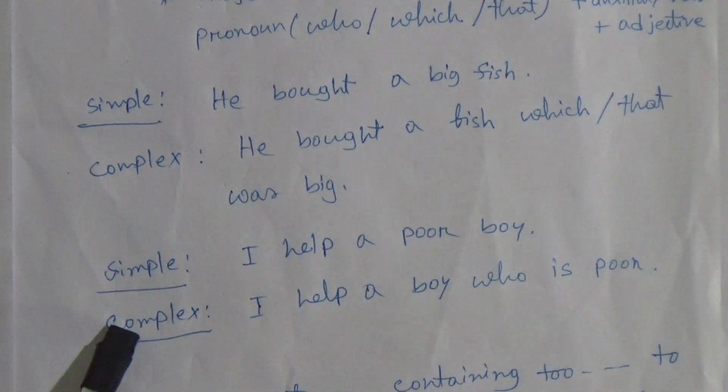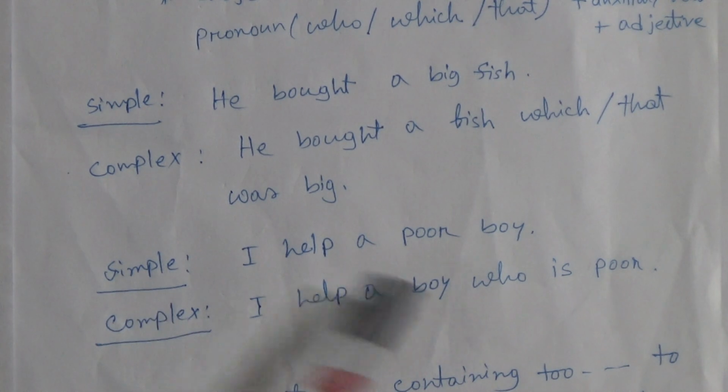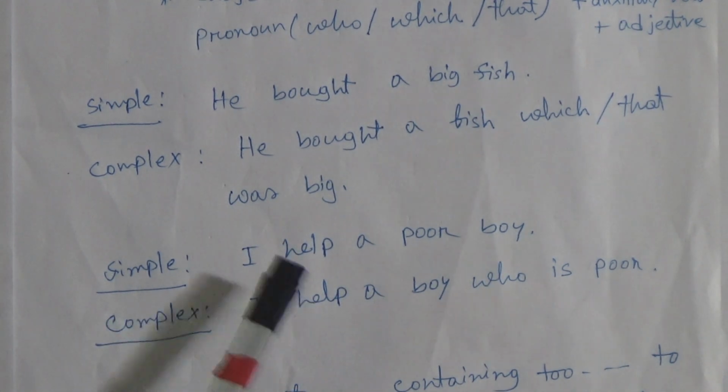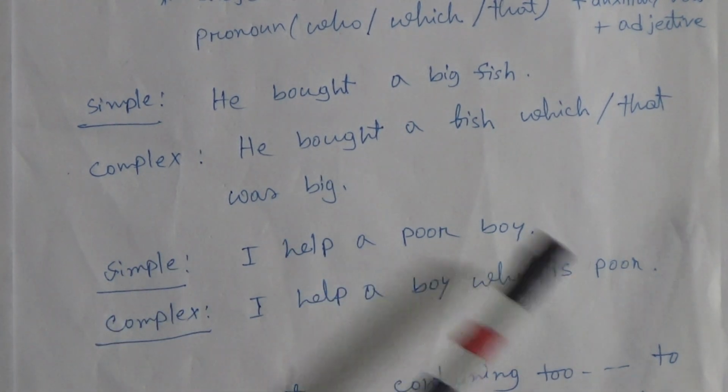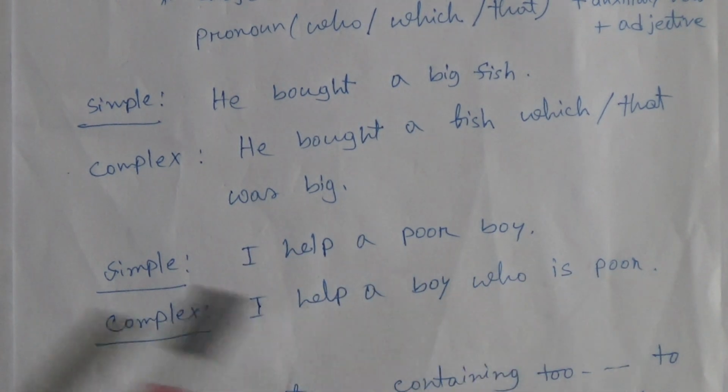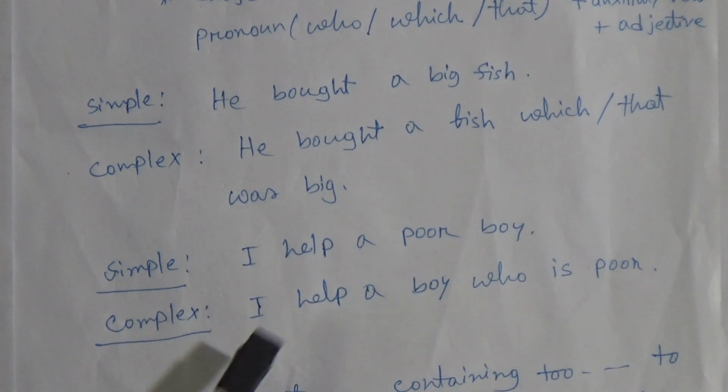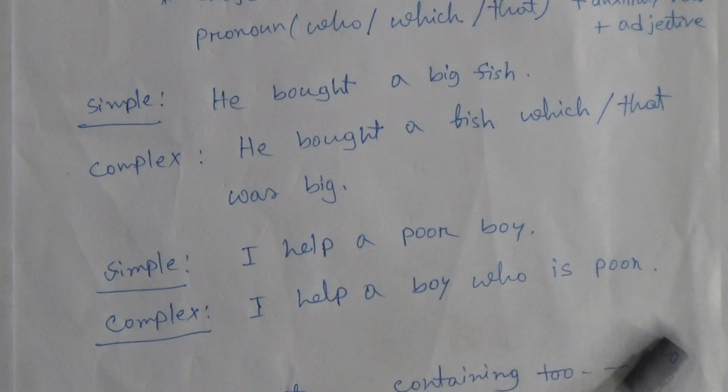Then look here, I have given here another example. Look, in simple sentence, I help a poor boy. Look, its complex sentence will be what? I help a boy who is poor, okay.